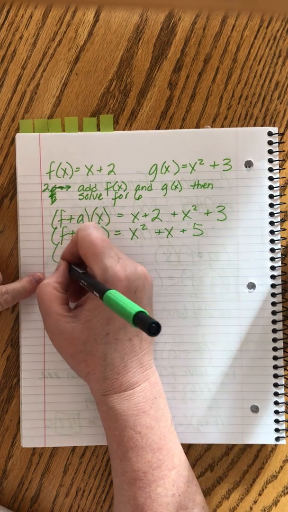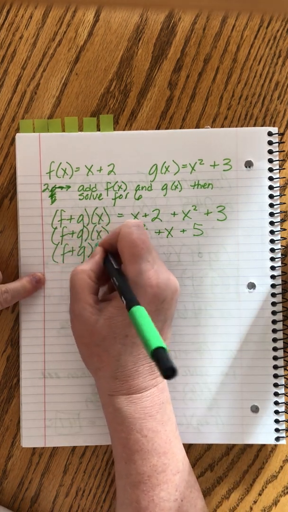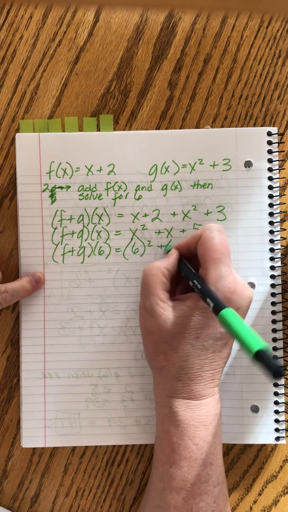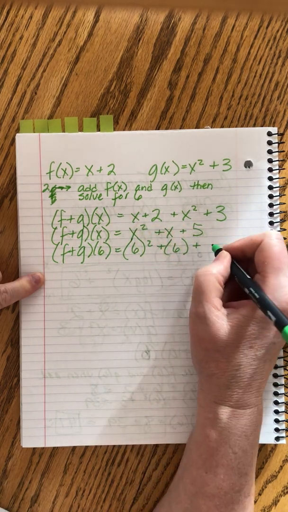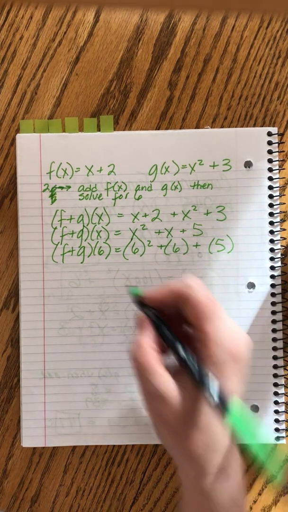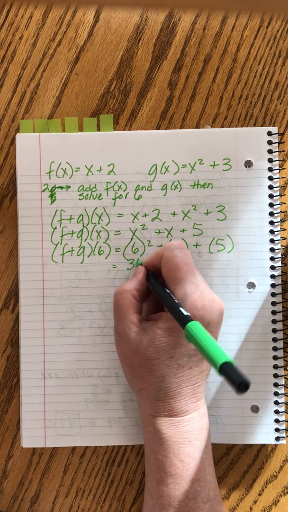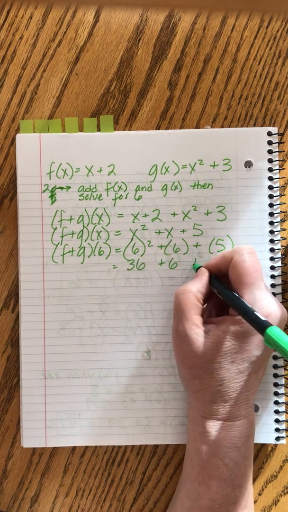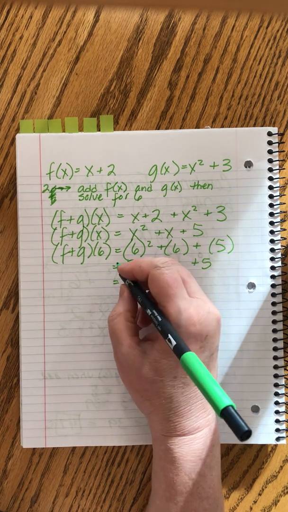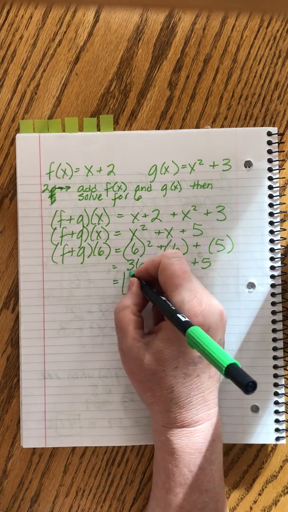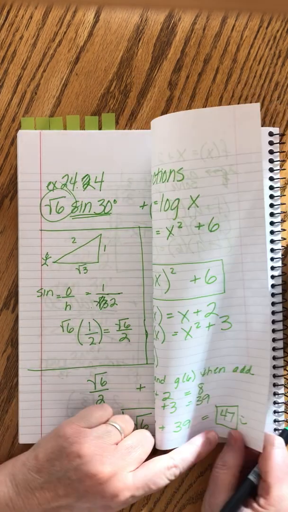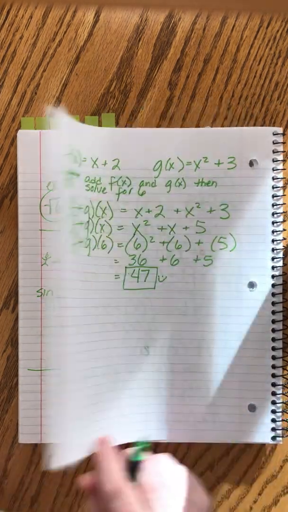Now we can find the f plus g of 6 by substituting 6 into that combined function. All right, and that would be 36 plus 6 plus 5, which equals 47. And we got the very same answer as we did the other way.